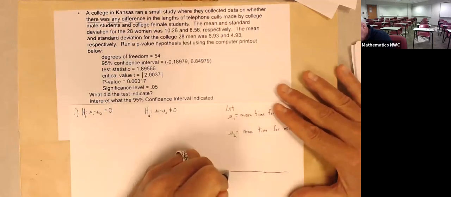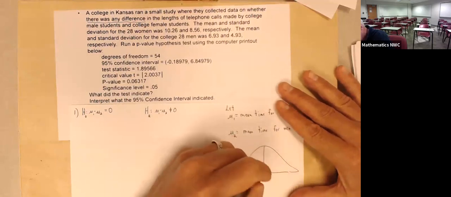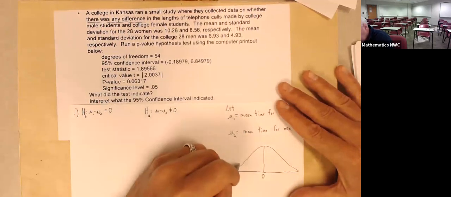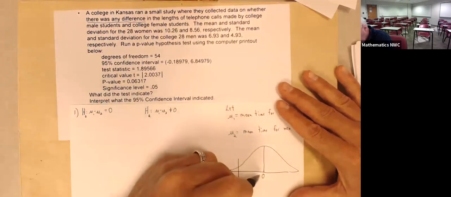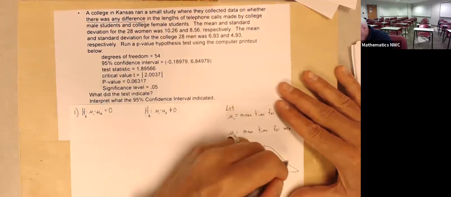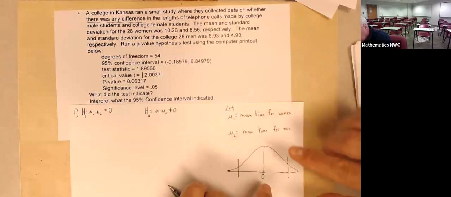Visually, what that means, no difference would be that one. There's some part over here where the difference would be negative, or some part over here where the difference would be positive.